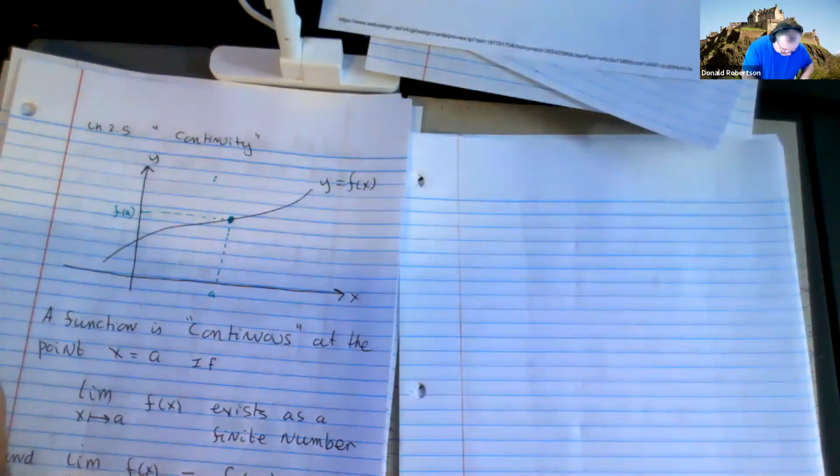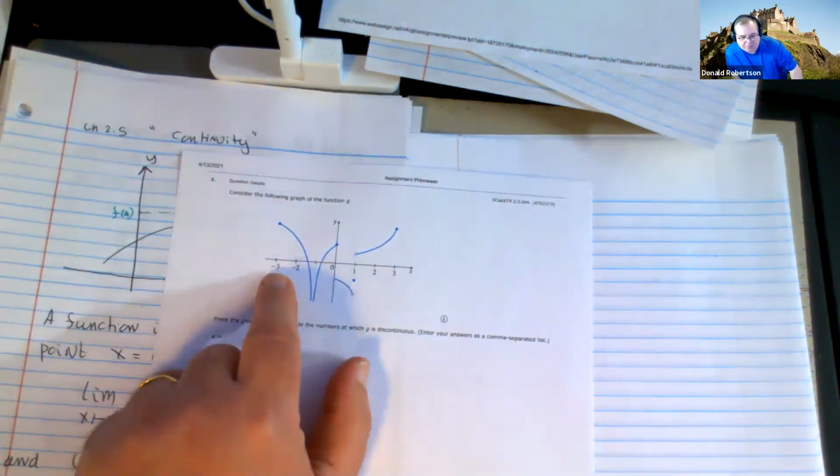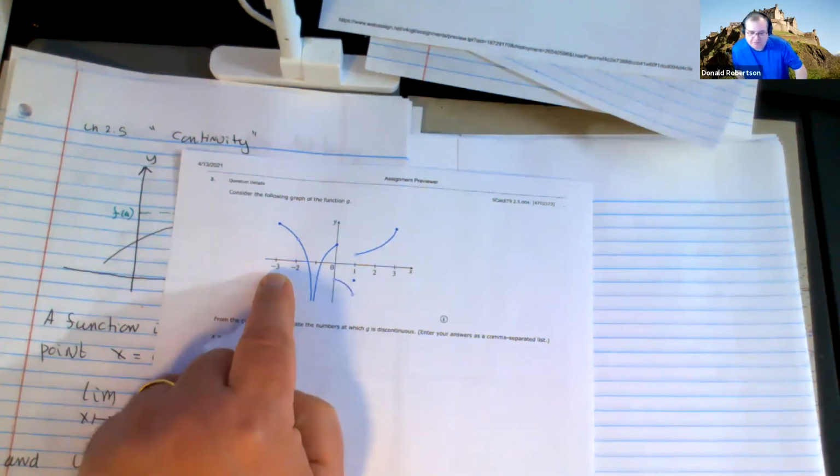Last example, and then we'll call it a day. This guy. Sneaky one. At x equals -3. I haven't talked about that.